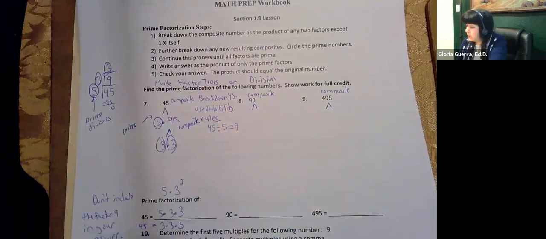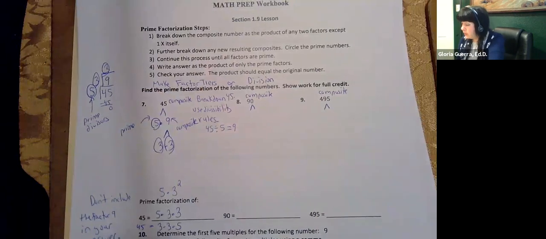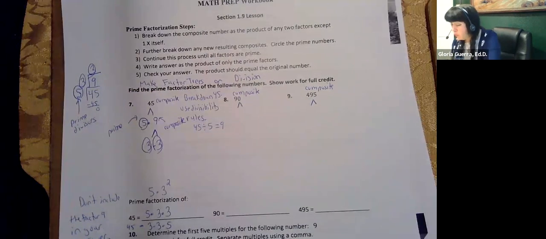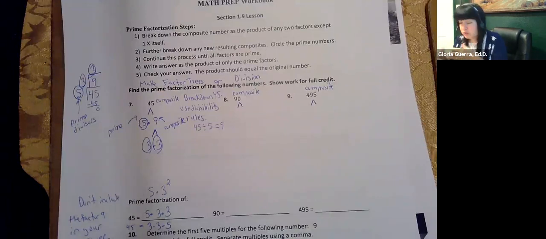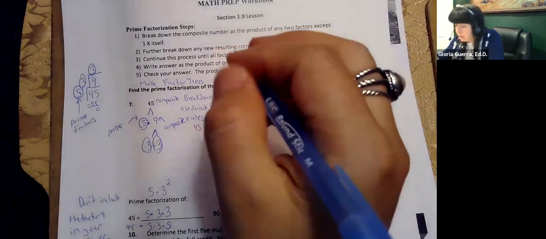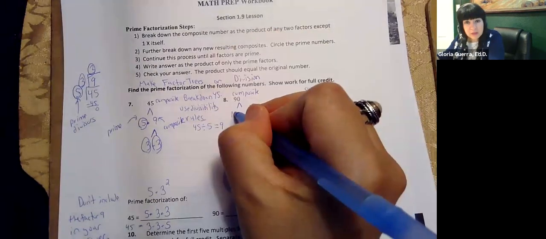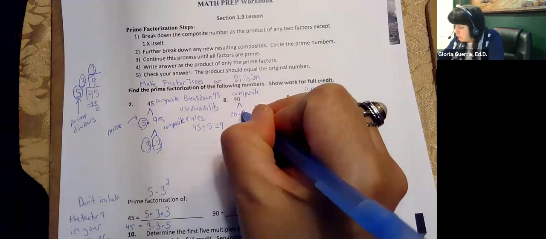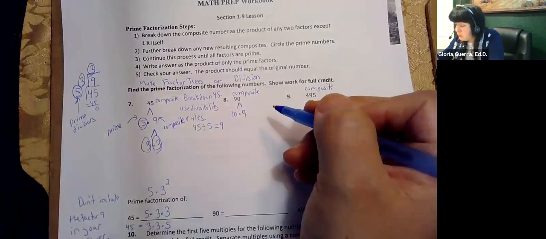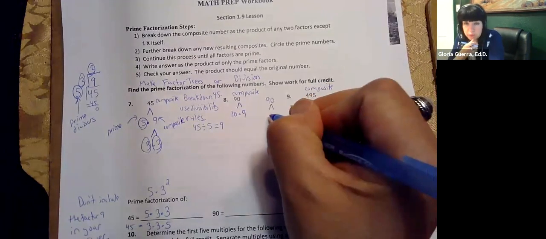Okay, on number 8, 90. There's a lot of ways you can break it down. Some people might say, how about 10 times 9, right? Because 10 times 9 is 90. And somebody will say, well, I'm going to use my divisibility rules. I know 2 will work.